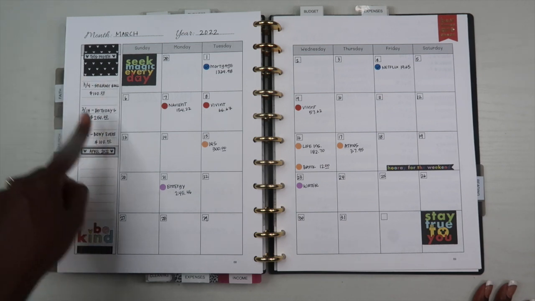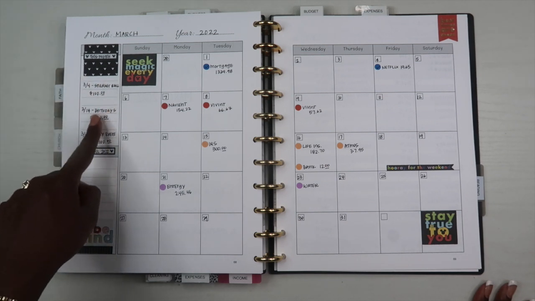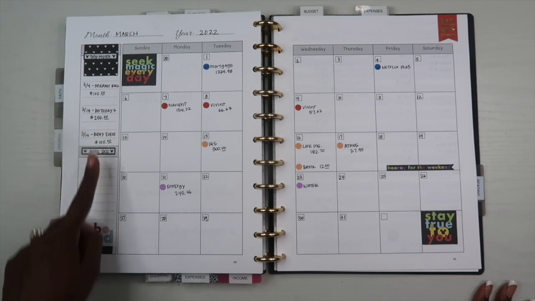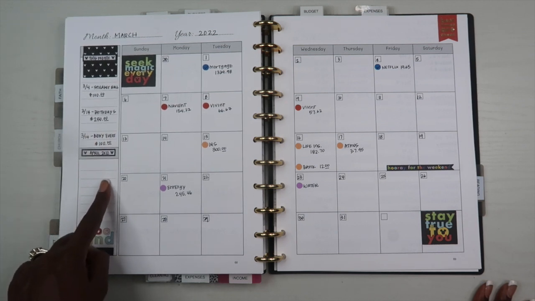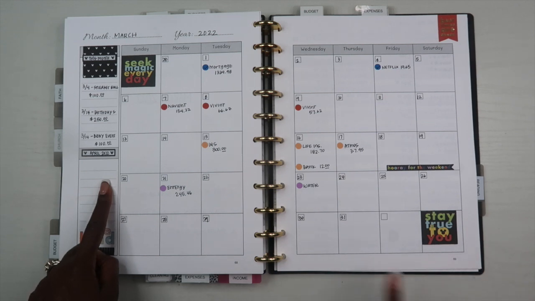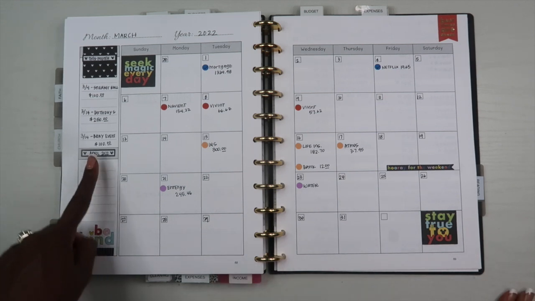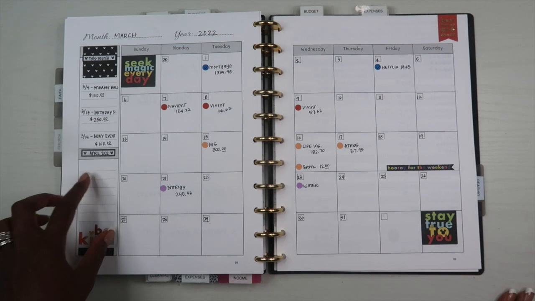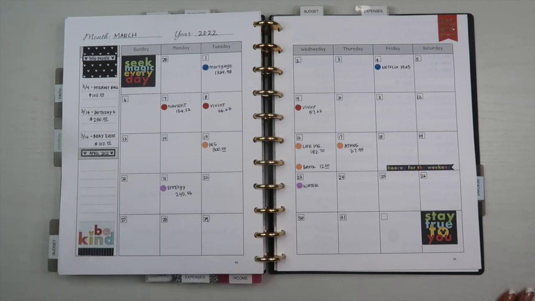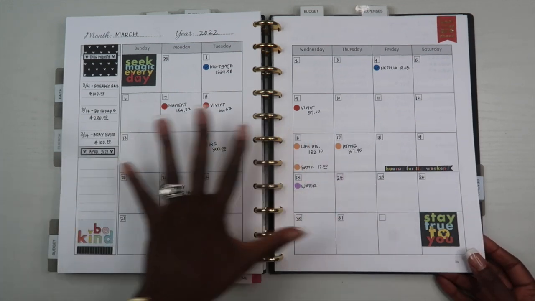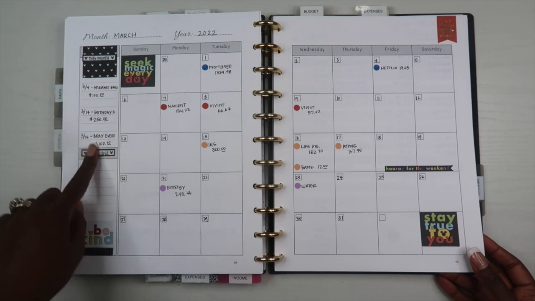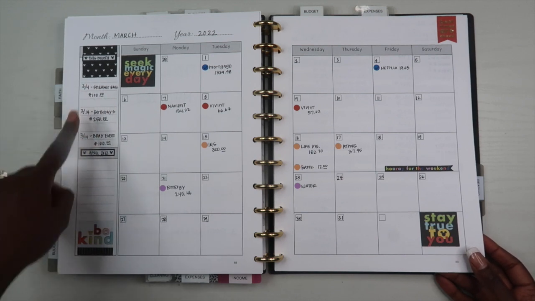So I will just list out the date of the event and how much I believe it's going to cost. And then underneath this, I also have what I believe is coming up in the next month. So I can start to plan out what events I'm going to have and how much those events are going to cost.